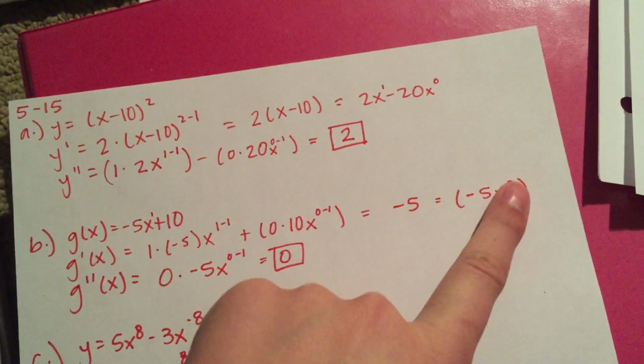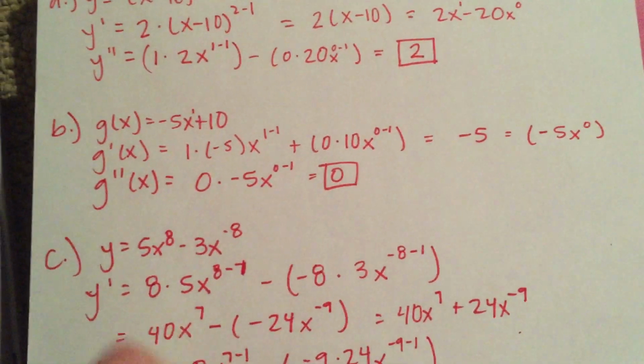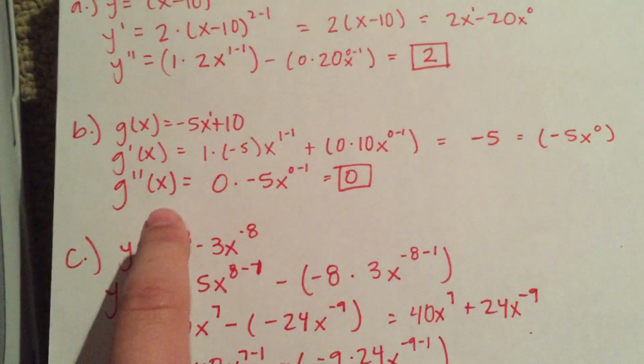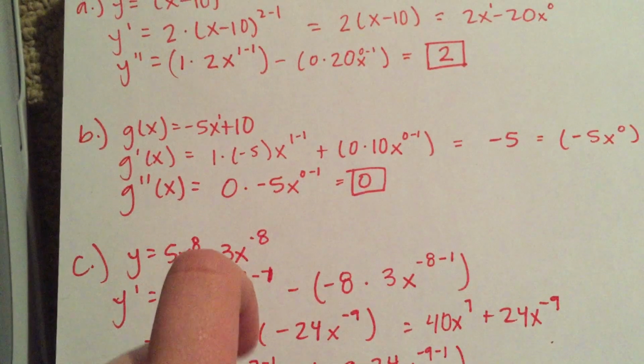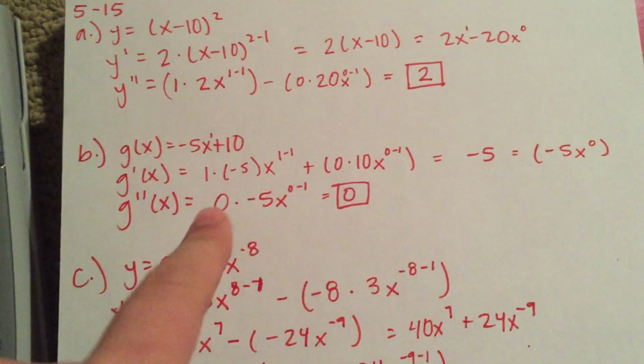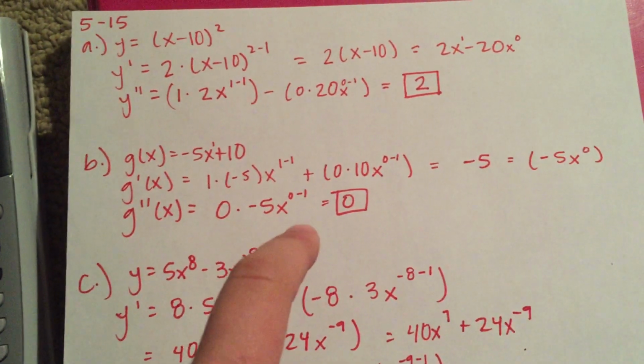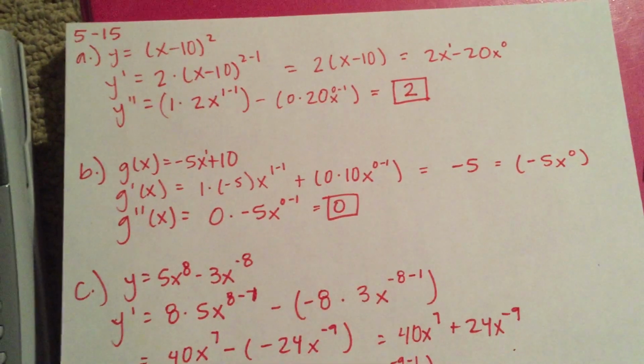It's negative 5x to the power of 0 since there's no x. It's just helpful for the next part, finding the second derivative. So you bring down the 0. 0 times negative 5x to the power of 0 minus 1, which is just 0.